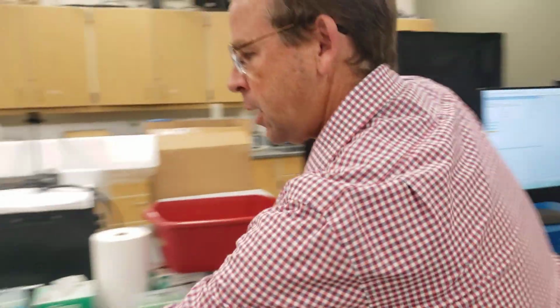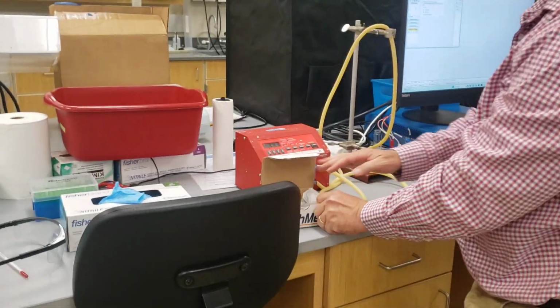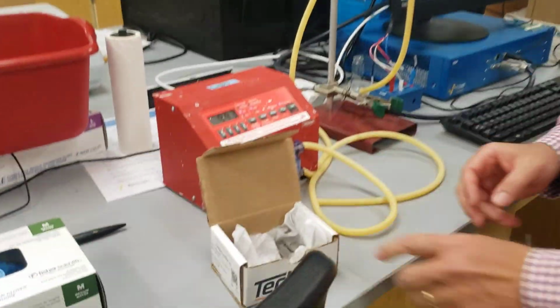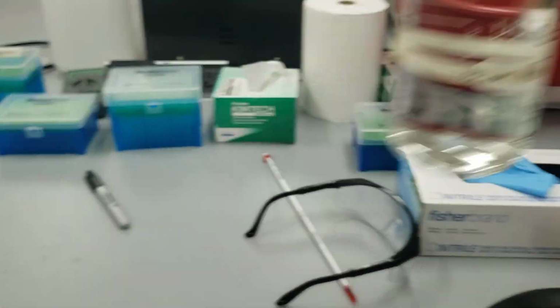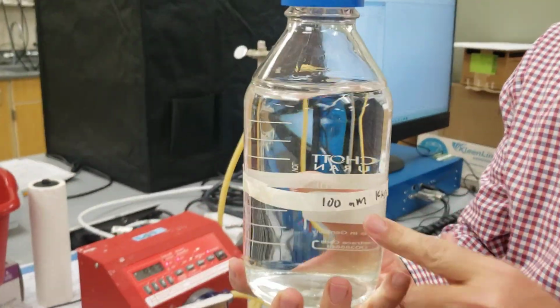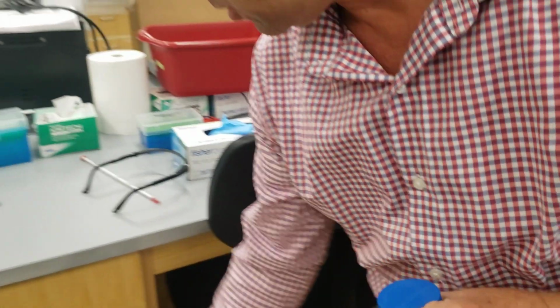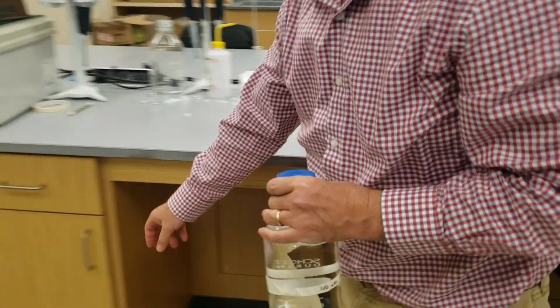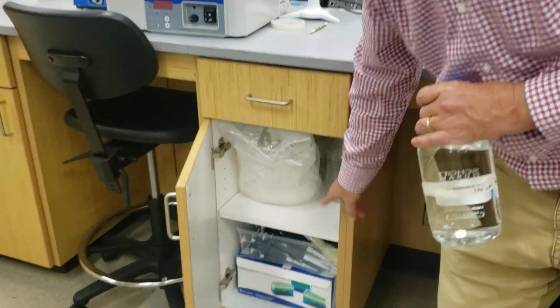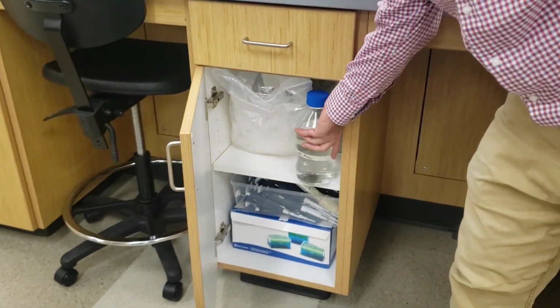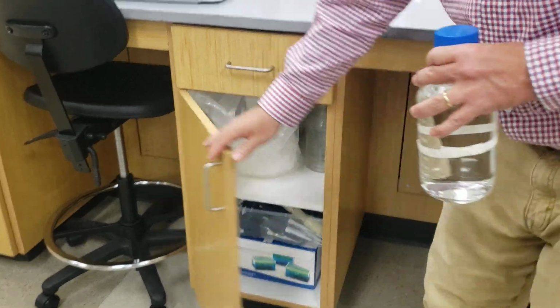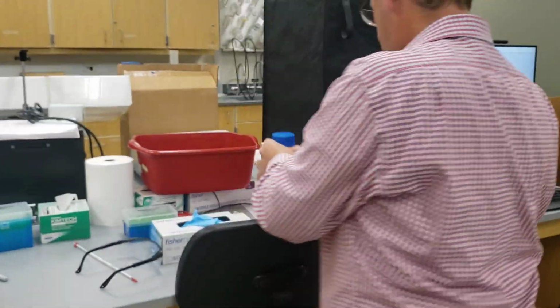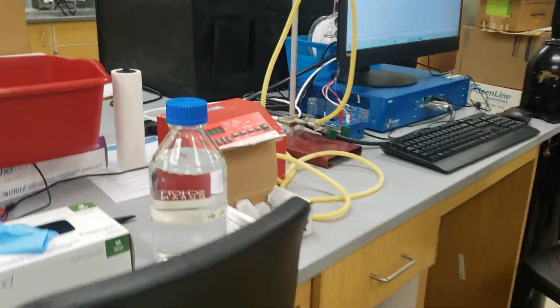So then we're going to prep our cell. To prep the cell, we're going to get some of our tungsten carbide electrodes ready here. We're going to get our 100 millimolar potassium nitrate, or whatever solvent you're going to be using. The solvent will probably be kept down here in this drawer. So right there. All right. So we're going to get our electrode, our nitrate.